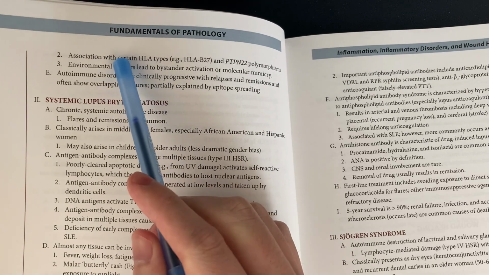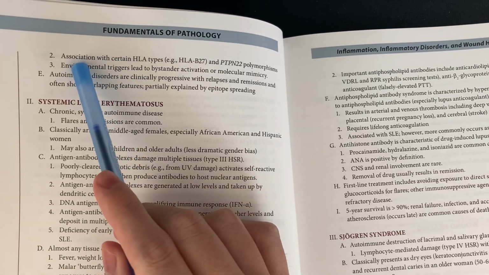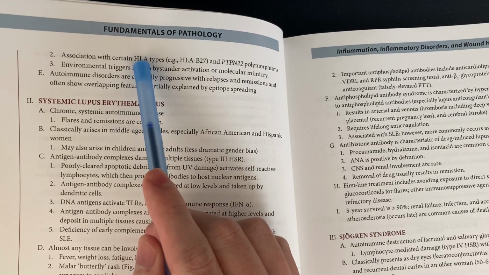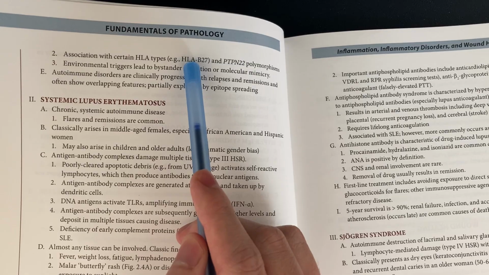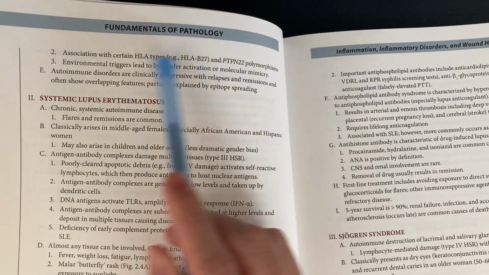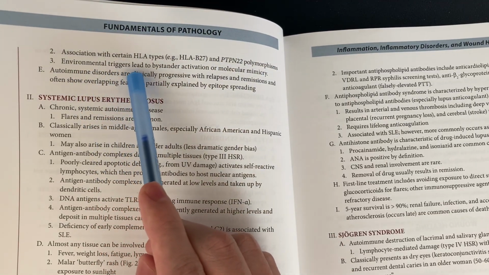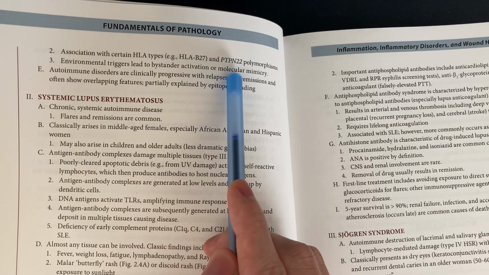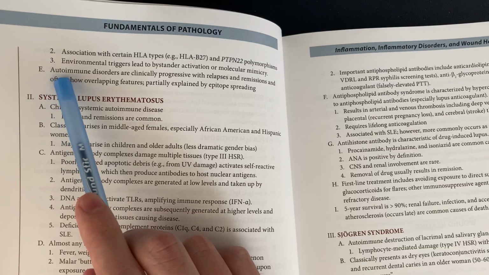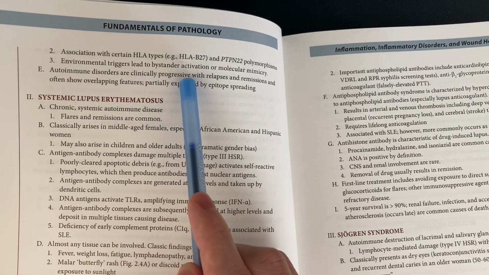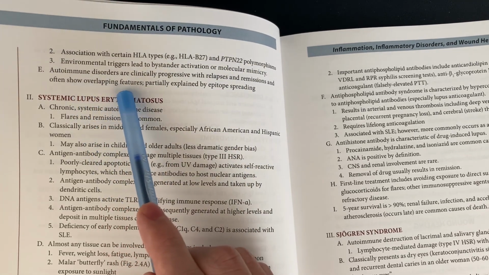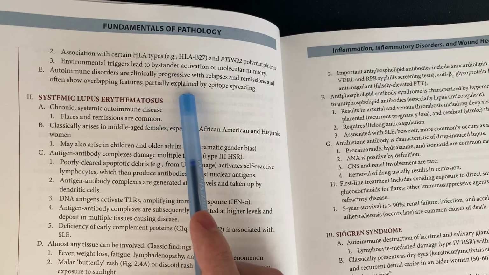Regarding etiologies, it can be associated with certain HLA or human leukocyte antigen types, like HLA-B27 and PTPN22 polymorphisms. And then environmental triggers can lead to bystander activation or molecular mimicry. Autoimmune disorders are clinically progressive with relapses and remissions, and often show overlapping features. They can be partially explained by epitope spread.